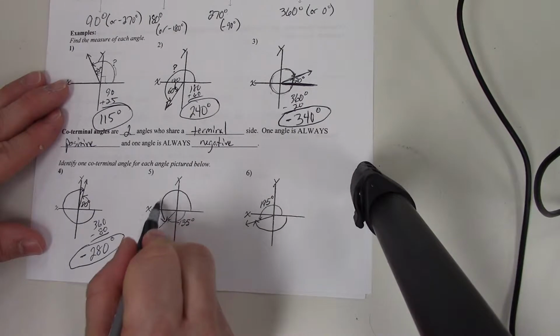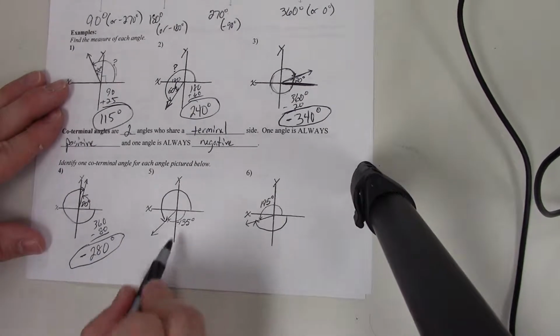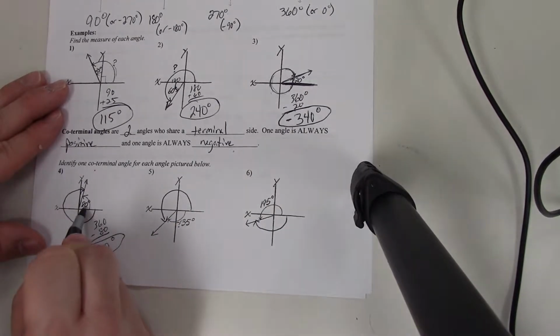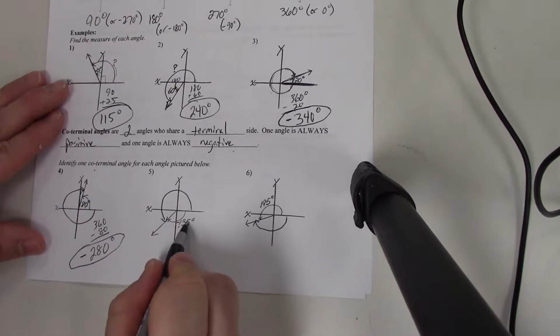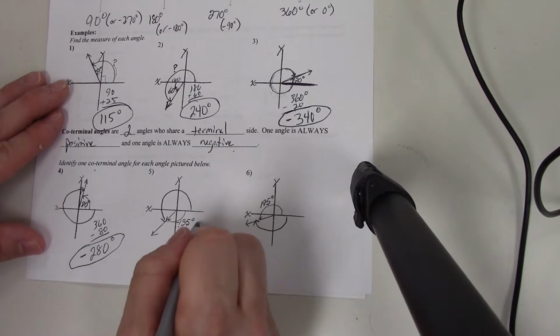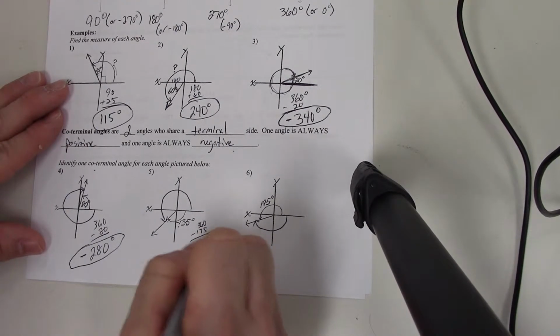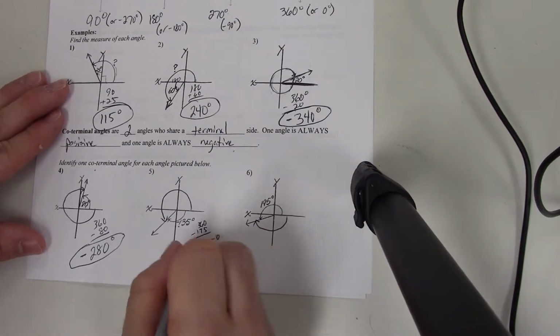So this one I'm going counterclockwise, so it's going to be positive. Look, there's a negative already given. We set up above, one's positive, one's negative. So if a positive's given, I better have a negative answer. If a negative's given, I better have a positive answer. And again, 360 minus 135 gives me 225. It's counterclockwise, so it's positive degrees.